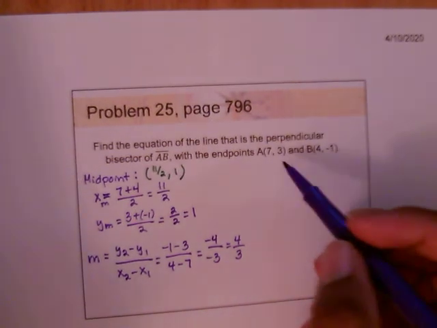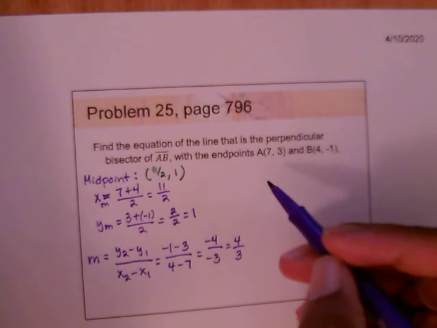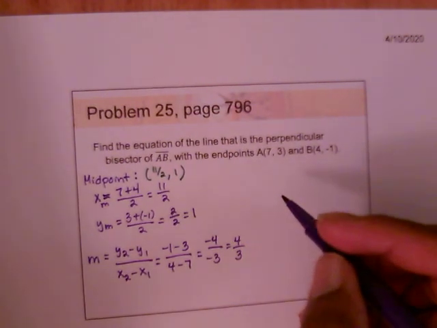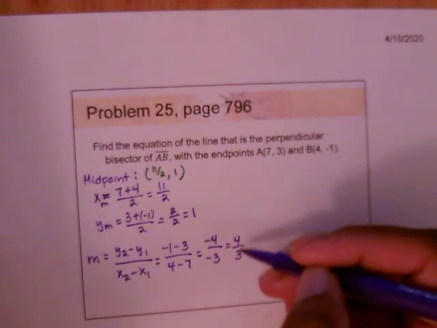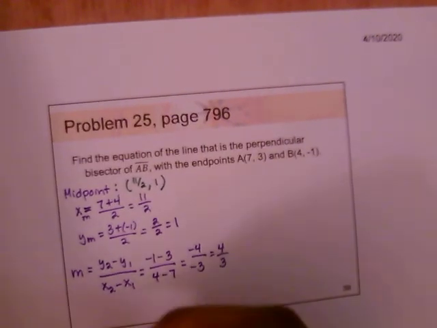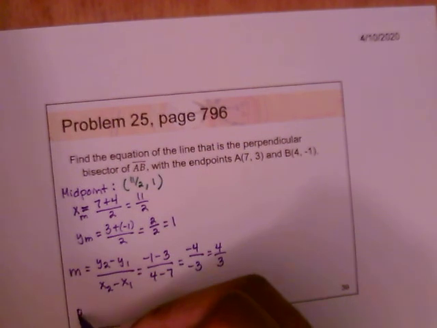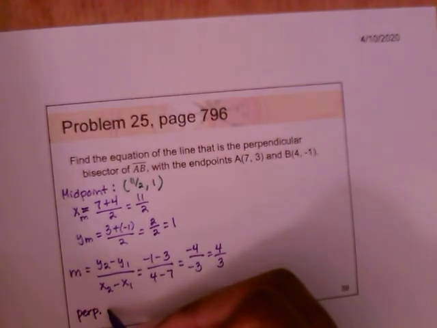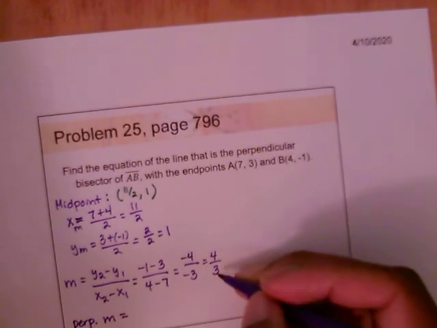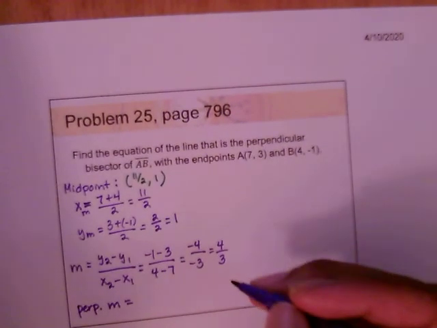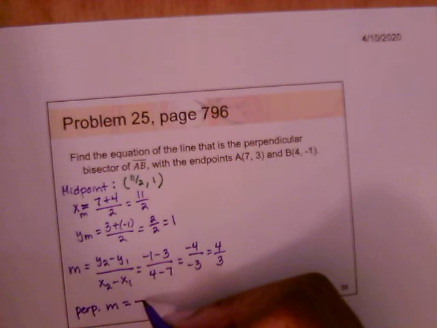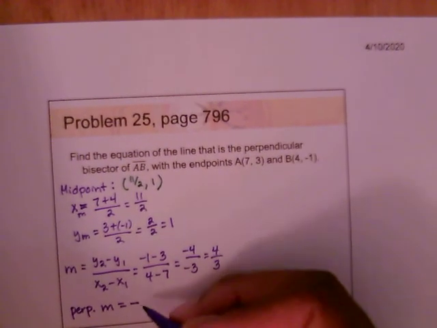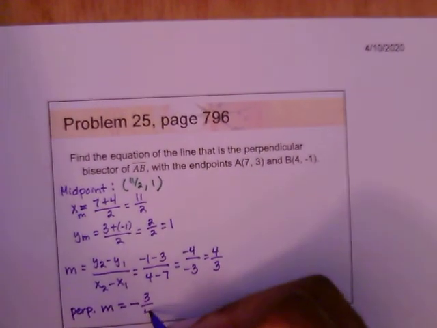Now, it says perpendicular bisector, so I need to find out what the slope is for that perpendicular bisector. I only found the slope of the line AB, that's 4/3. So for the perpendicular bisector or the perpendicular slope, I take the negative reciprocal of that. So this is 4/3 is positive, so I change it to a negative and flip 4/3 over to 3/4.